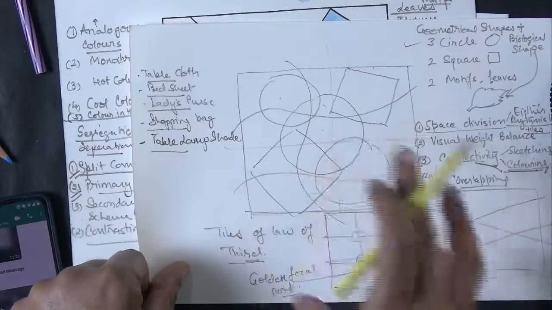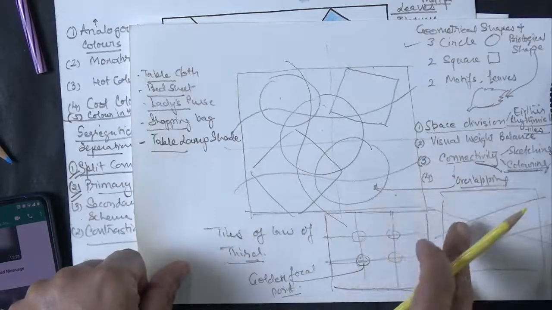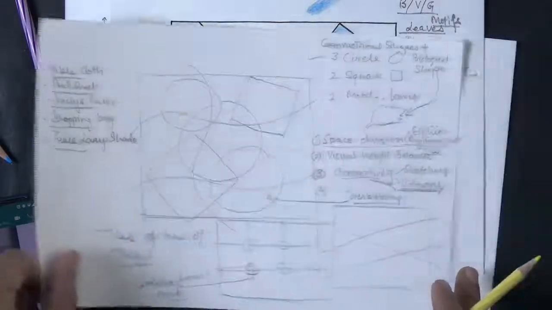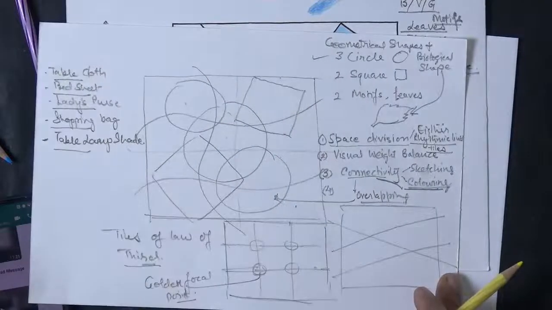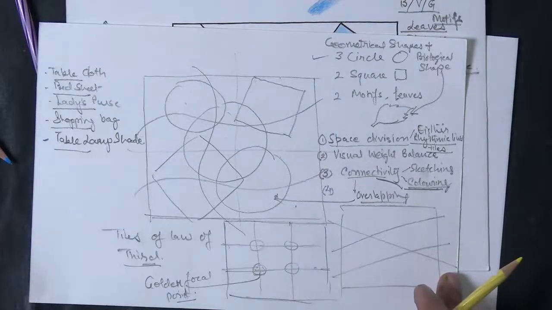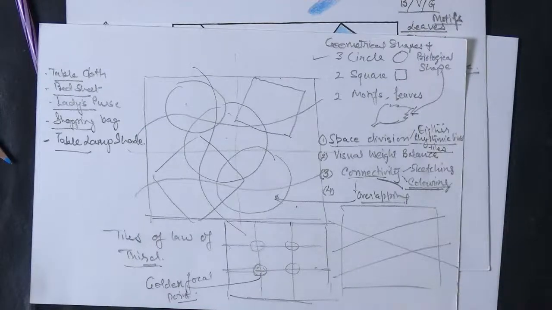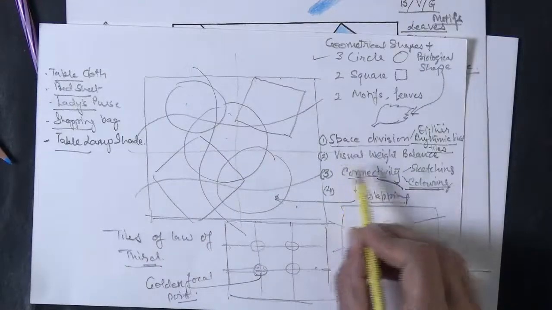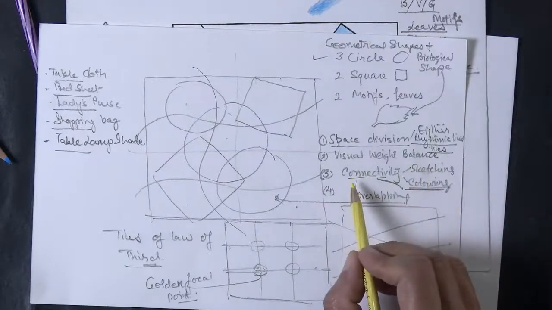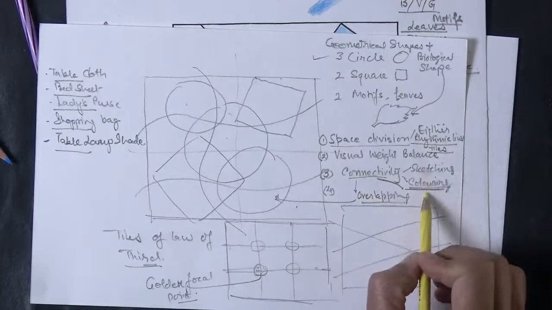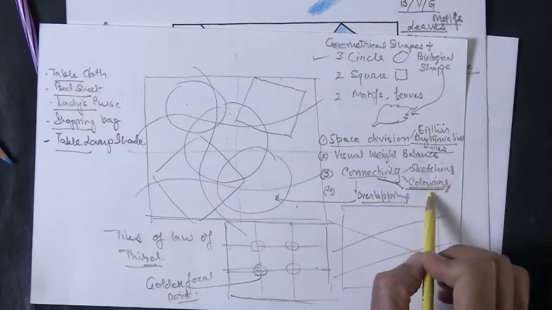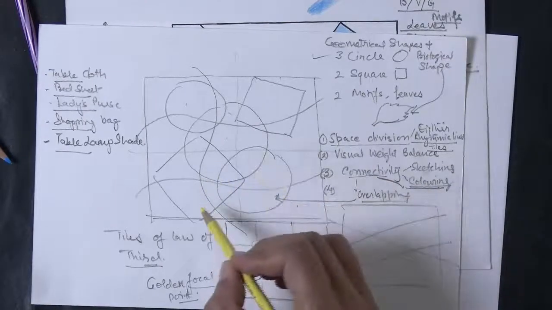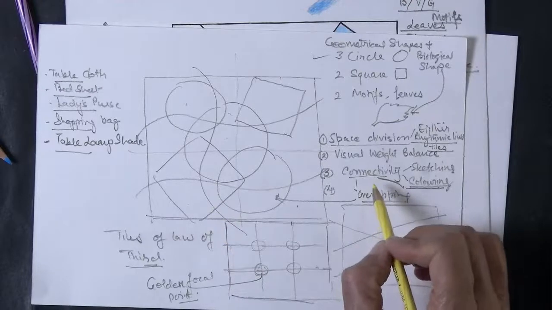I am giving you the details of this as two-dimension design. They don't ask you to do it as a two-dimension design. We have also talked about why two-dimension design is technically such a sound one to give space division, visual weight balance, and connectivity of the design through sketching and coloring. And yes, by overlapping the design, you can achieve that as well.